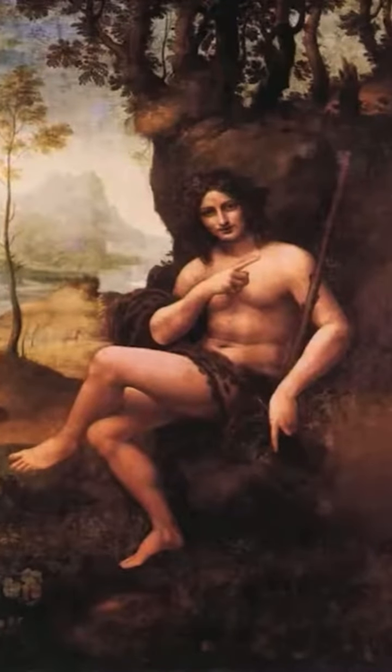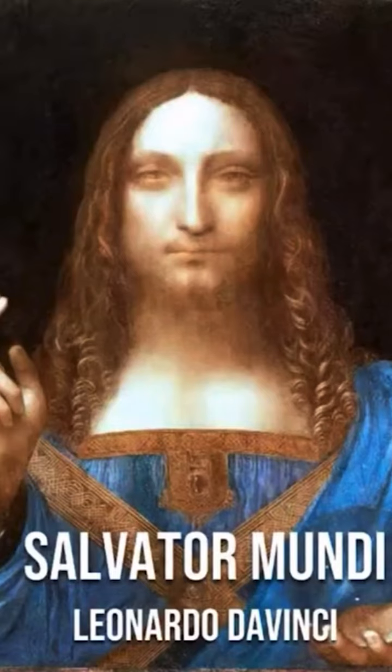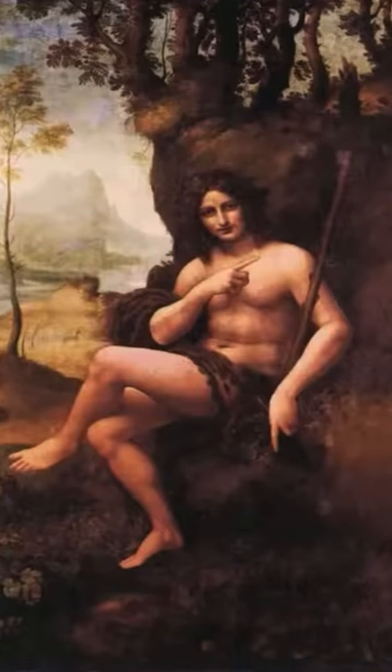Here's another image of John the Baptist. Again, very effeminate, but you'll notice in both pictures, he has his index finger extended. So in this picture, the Salvator Mundi by Da Vinci, there are 3 fingers raised for Christ. And over here, we see 1 finger raised for John the Baptist, both looking very effeminate and both having long hair.